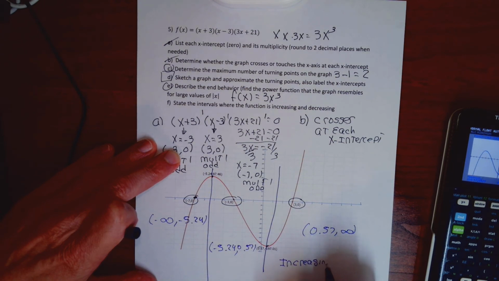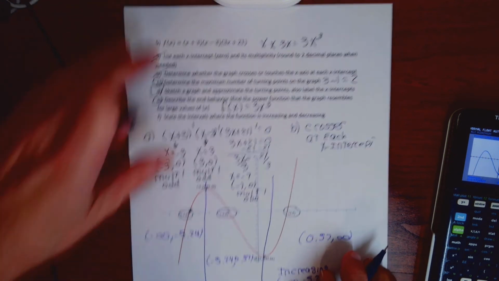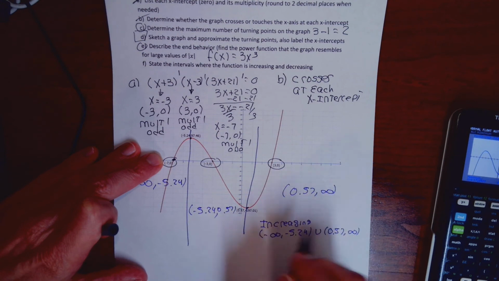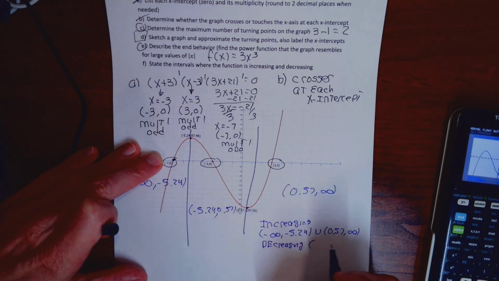This graph is increasing in the interval negative infinity to negative 5.24 and in the interval 0.57 to infinity. Put a union symbol between those. And it's decreasing in the interval negative 5.24 comma 0.57.